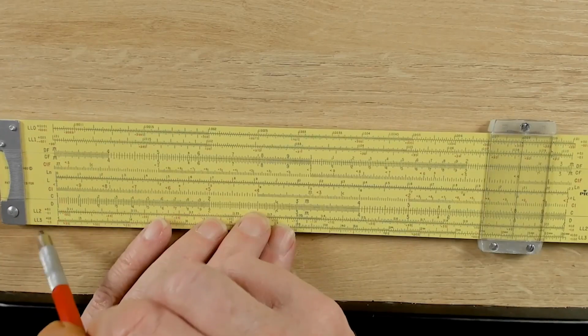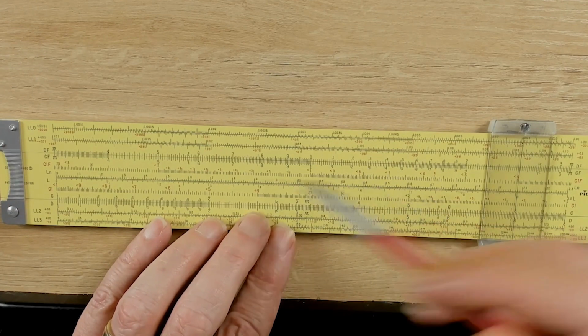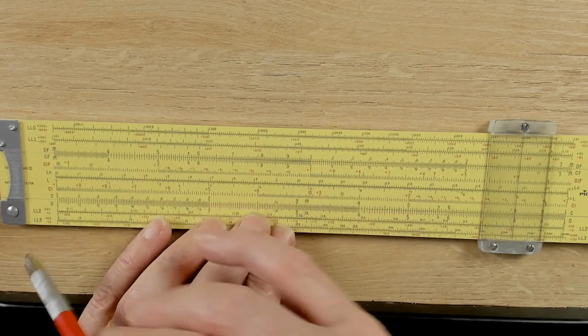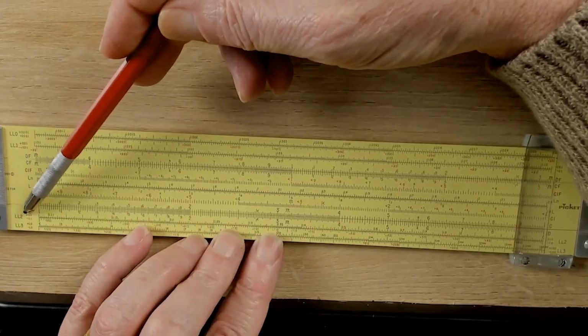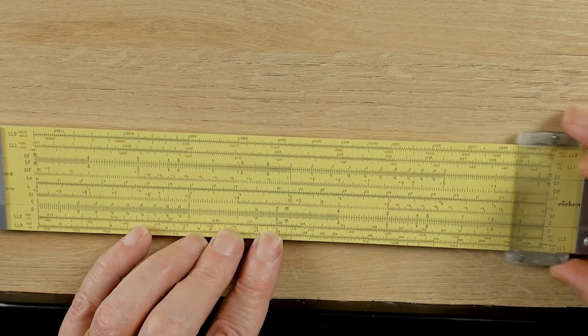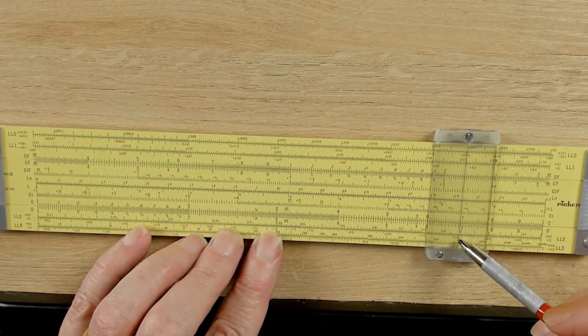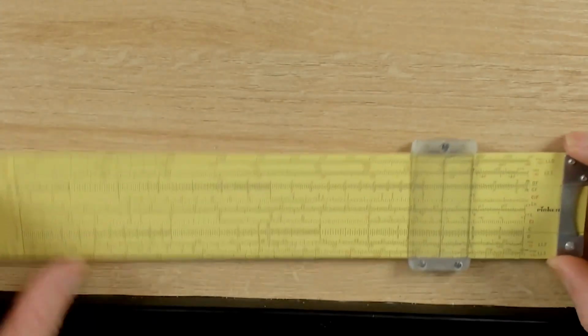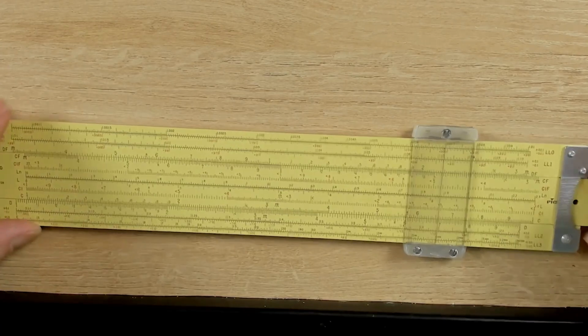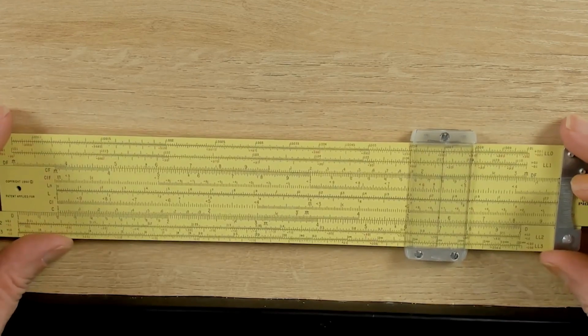Now the log-log scales work in a similar fashion. We're going to read our answer on the C scale, and we're going to find our logs on the corresponding log scale. If you look at the log-log 2 scale, you'll see right here it's 0.50. Now, we're going to use this to figure out carbon-14 dating. Now, the way you do carbon-14 dating is that you take the half-life, which will be 0.50 on the log-log scale, and you put the half-life in years above it. And the half-life in years for carbon-14 is 5.73.